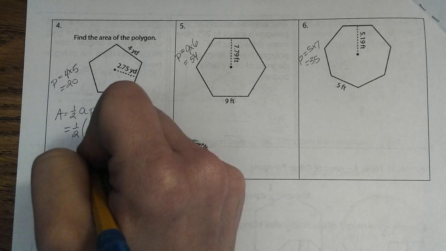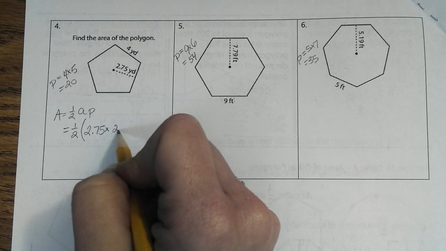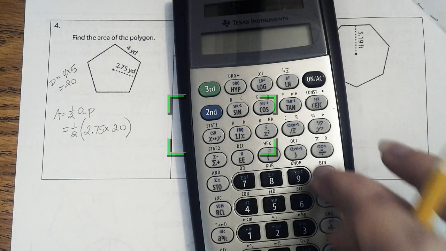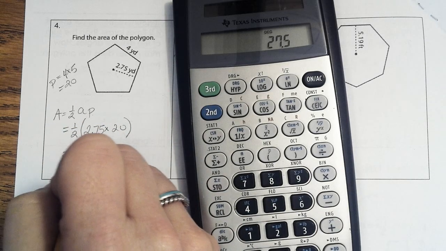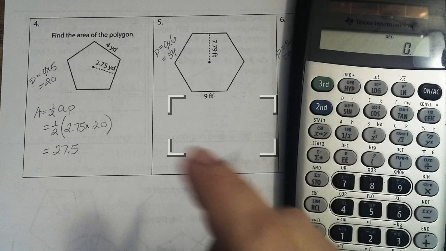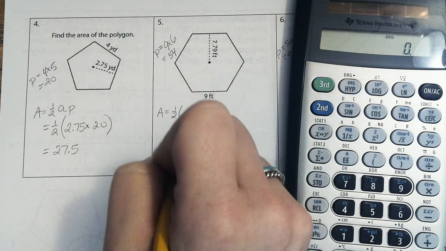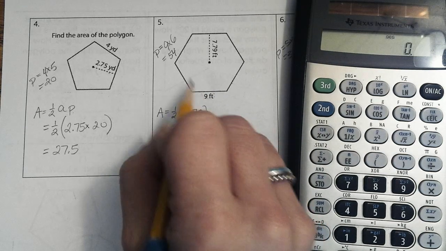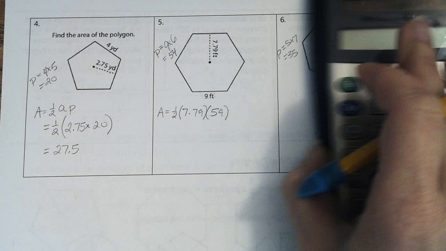All right, so 1/2 times 2.75, that's the apothem, times the perimeter, 20. So 0.5 times 2.75 times 20. So this one, it doesn't tell us what to round to, so we'll just write 27.5. For the next one, the area is 1/2 times the apothem, which is 7.79, times the perimeter, not 9, the perimeter is 9 times 6, the number of sides, which is 54. That's a 4, not a 9.